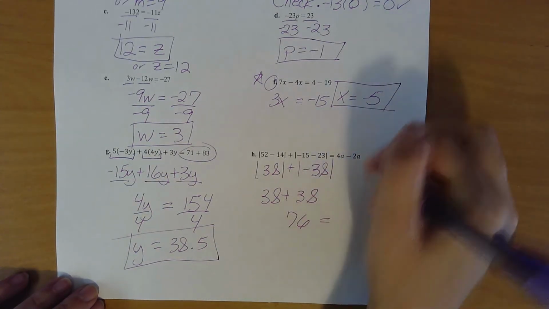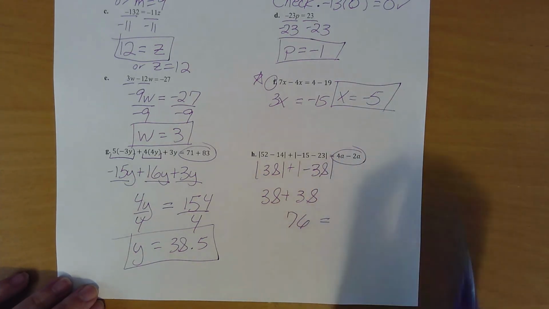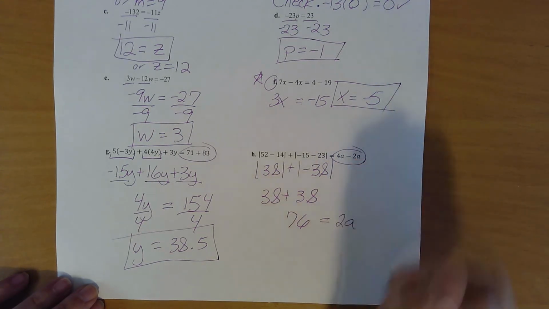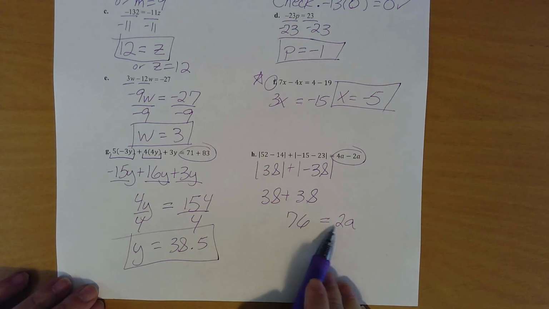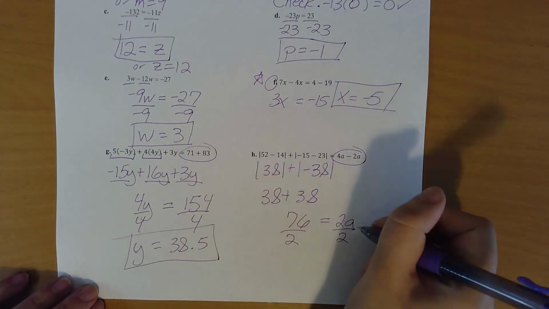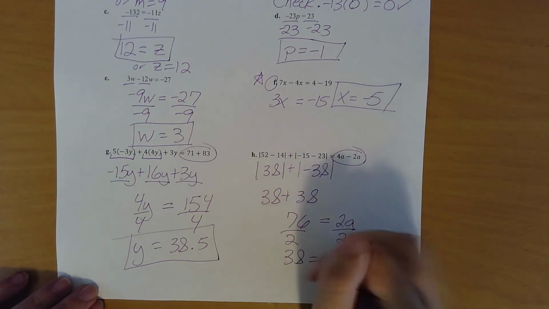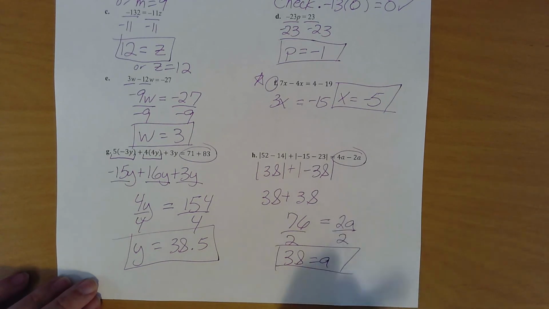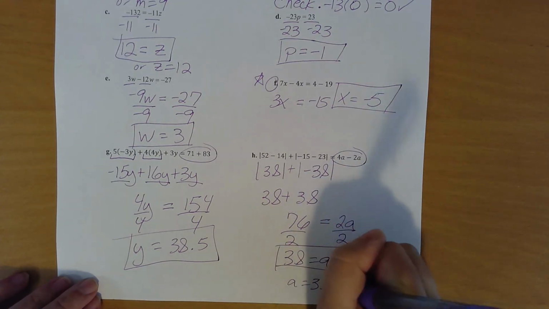On the right side, I've got 4a minus 2a. Those are like terms. I can do 4a minus 2a, which would be 2a. Now, I want to get the a by itself, so let's get rid of the 2. So divide both sides by 2 to solve for a, and you're going to have 38 equals a, or if it makes your brain feel a little happier, you're welcome to rearrange that as a equals 38.